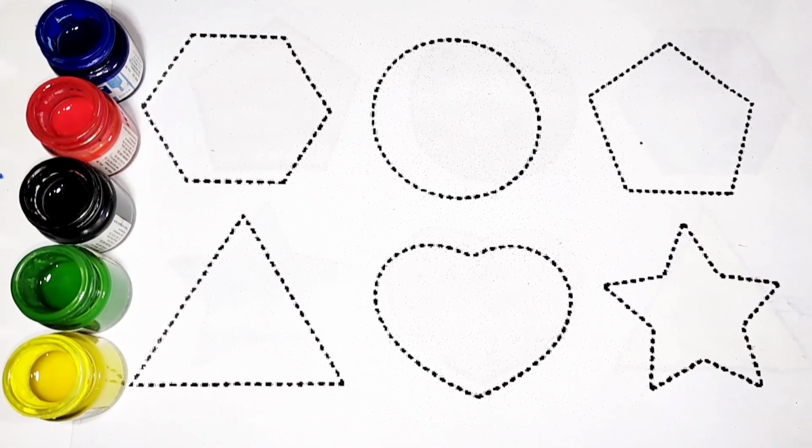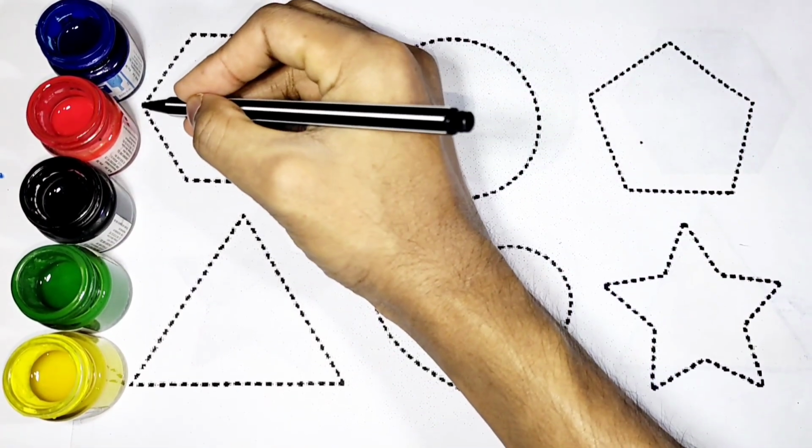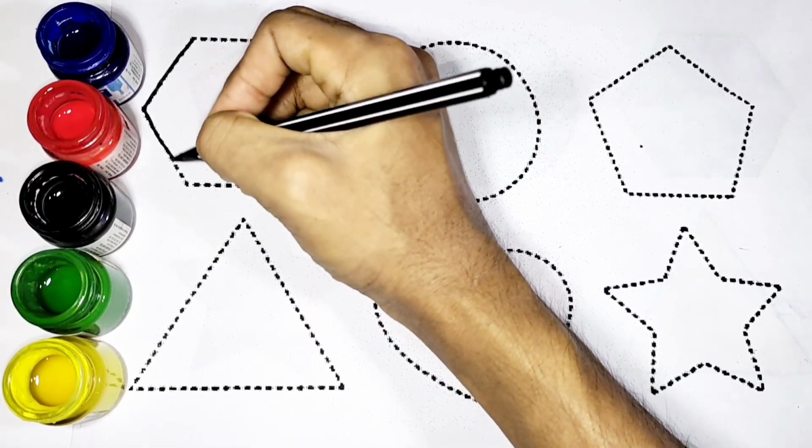Kids, now we are drawing and coloring 2D shapes. First we are coloring and drawing the shape of hexagon.